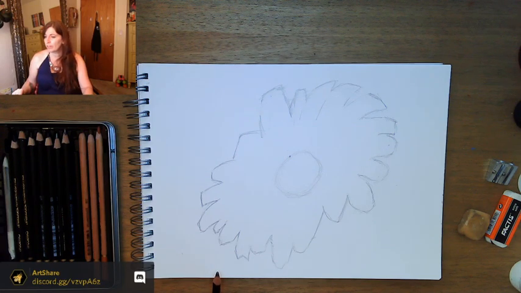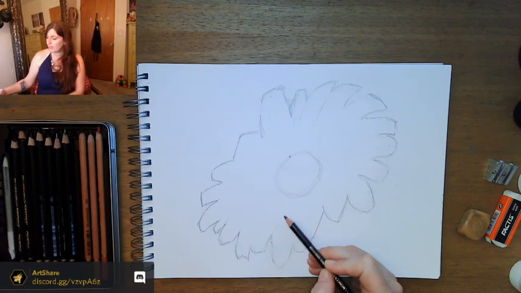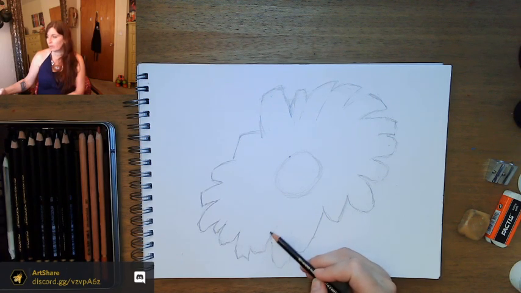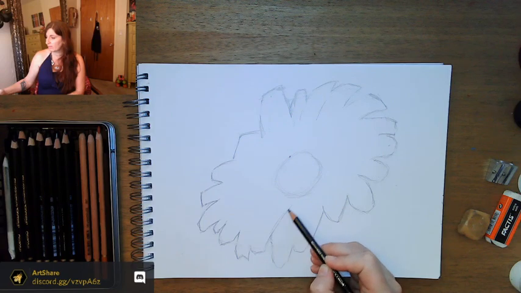So now what we're going to do is start blocking in the actual shape. So we're going to continue some of this down. Instead of just the contour now, we're going to actually start continuing our lines in.